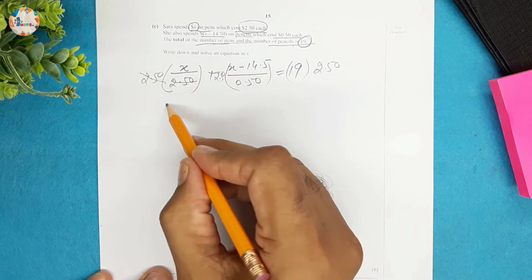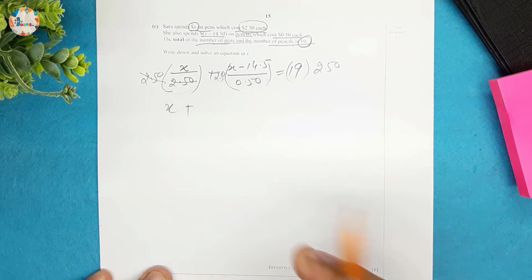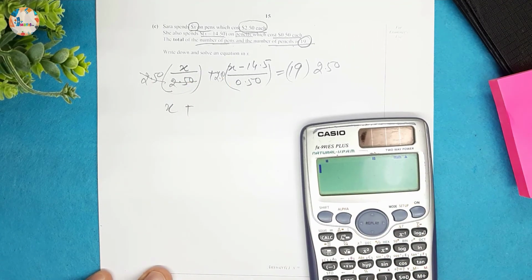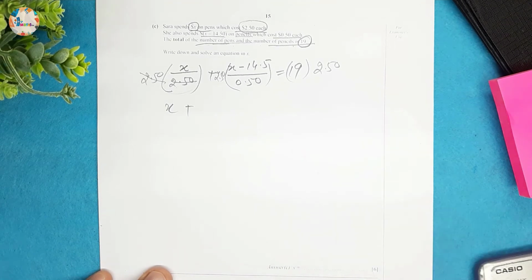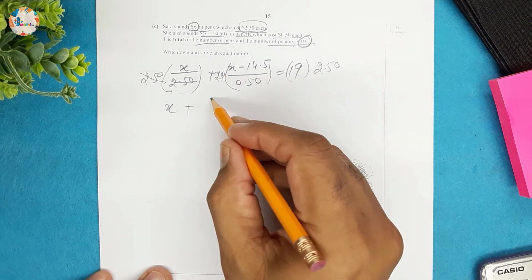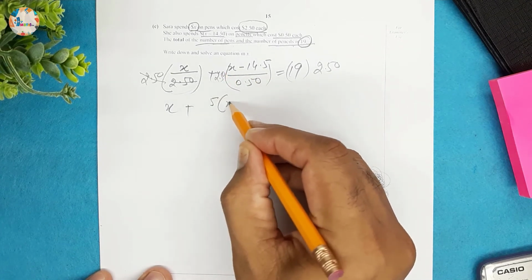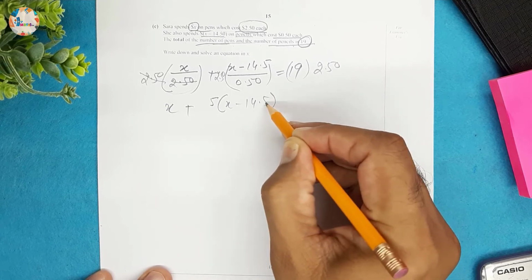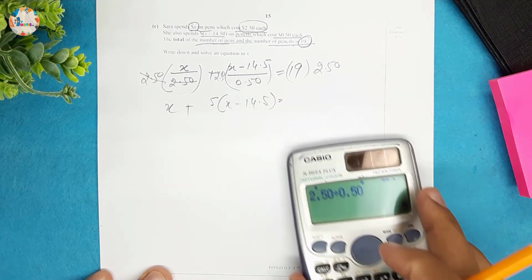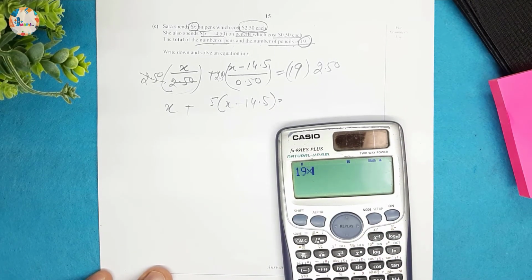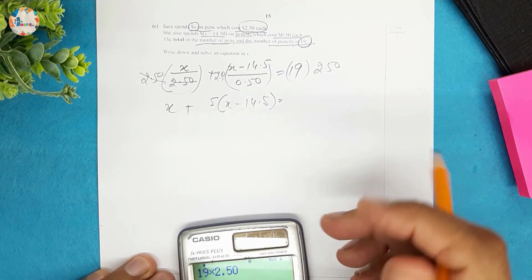So this will be cancelled. This will be x. This one, we can divide 2.50 by 0.50, and this will be equal to 5. So after cancellation, this will be 5 into x minus 14.5, and this side will be 19 into 2.50, which is equal to 47.5.